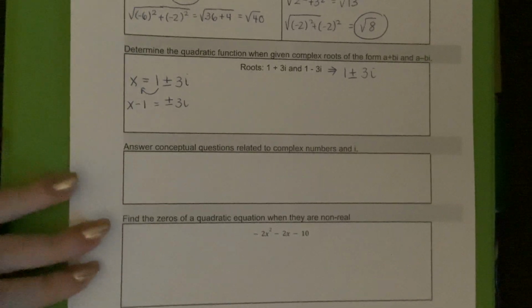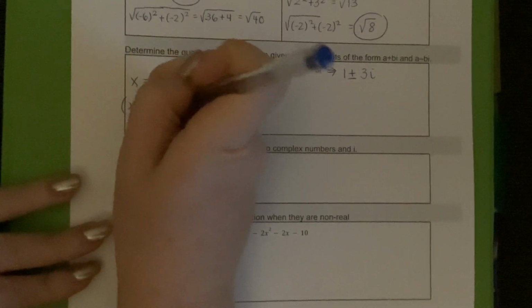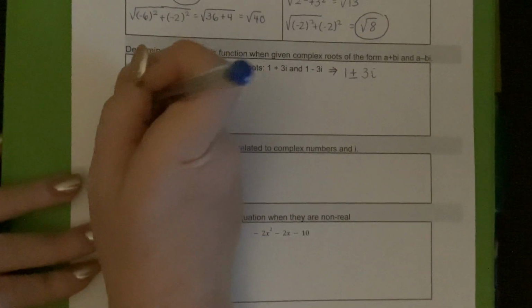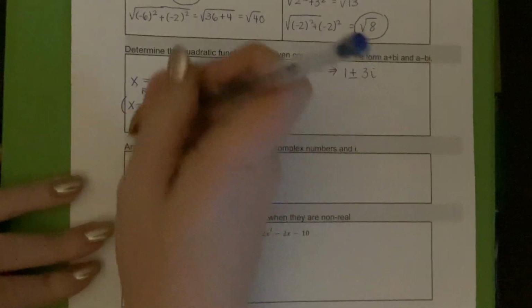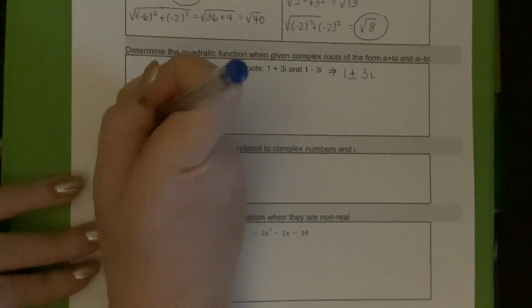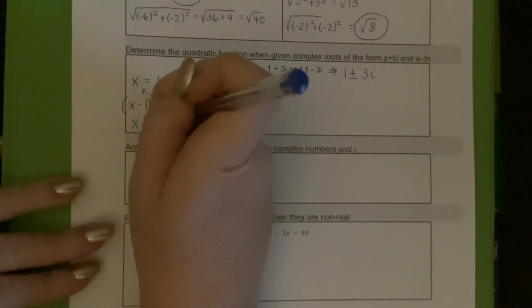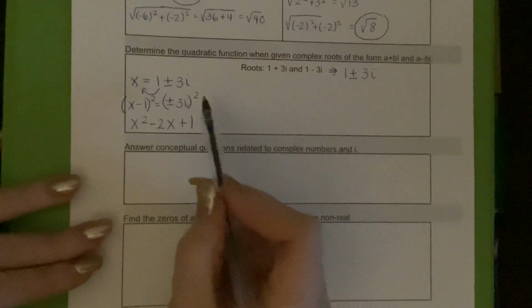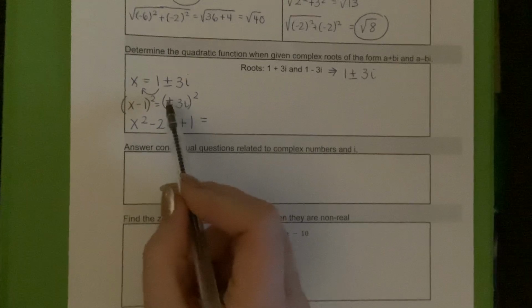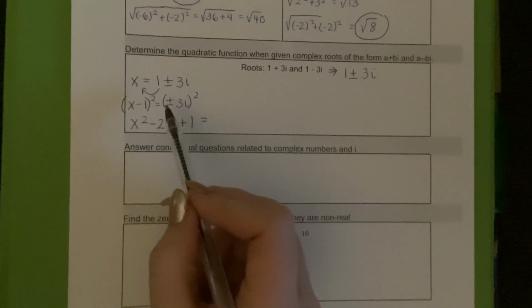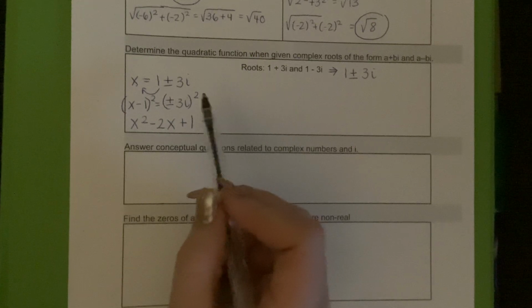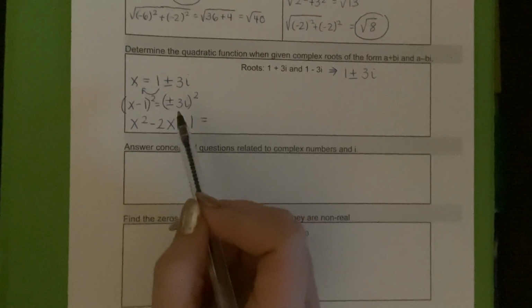If I square this side and I square this side, x minus 1 squared, do the box method, you're going to get x squared minus 2x plus 1 is equal to, if I square something, that plus or minus goes away, because whether it's negative 3i squared or positive 3i squared, the square makes that go away.